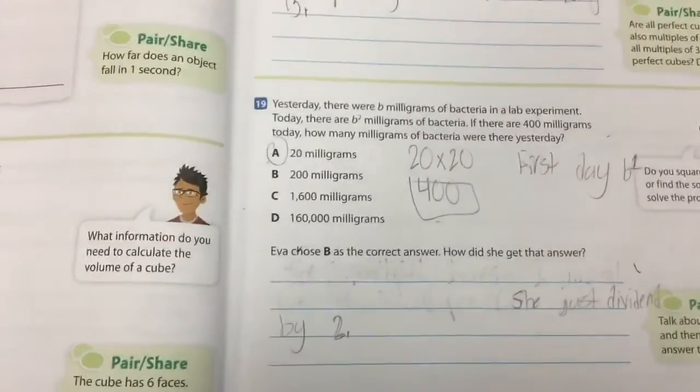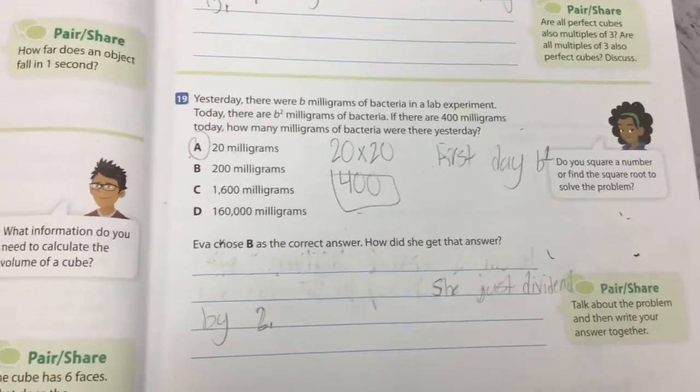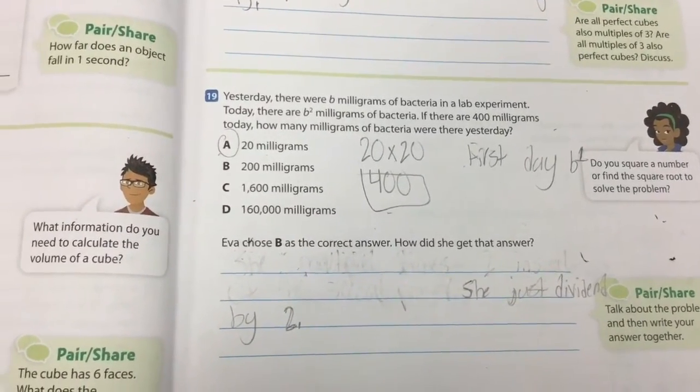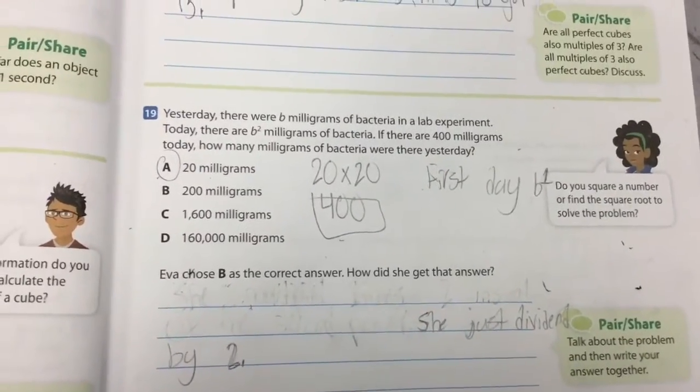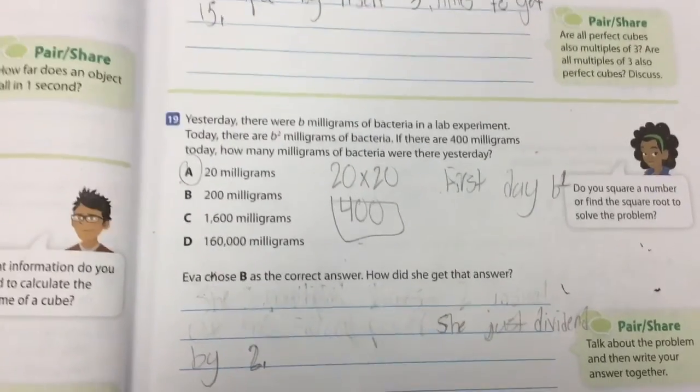And for the second part, it says Ava chose B as the correct answer. How did she get that answer? All she did was divide 400 by 2. But when you're dealing with exponents, you cannot divide a number by 2, because you are multiplying that number by itself.